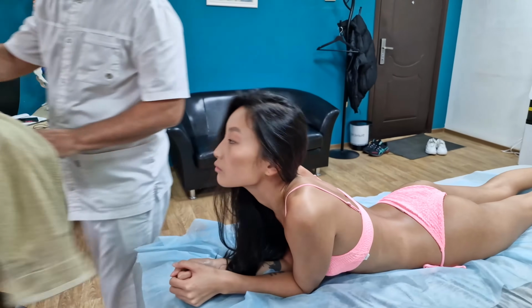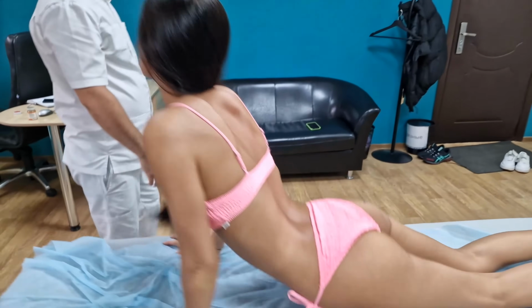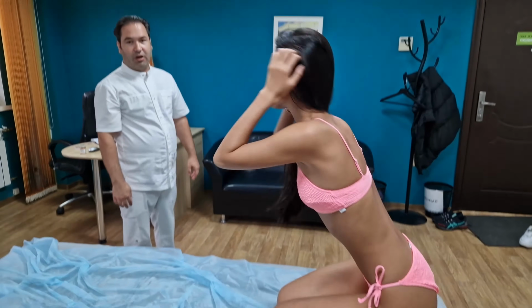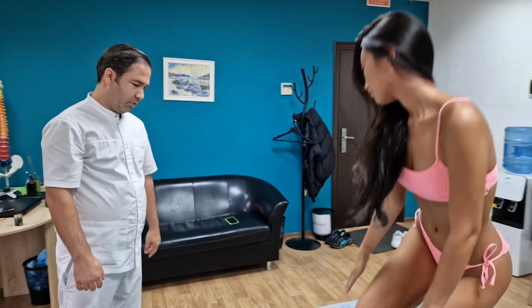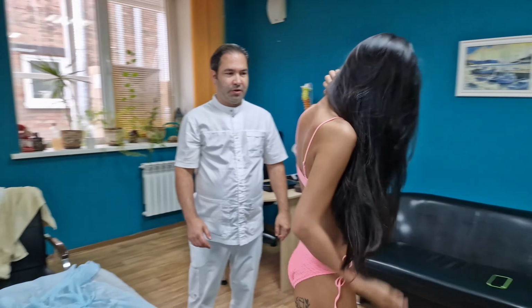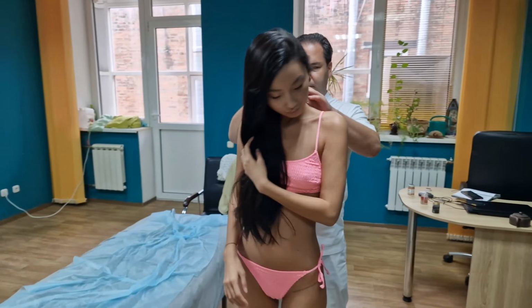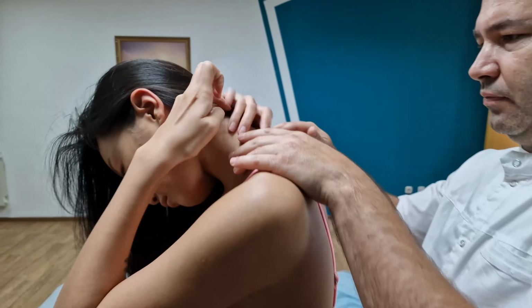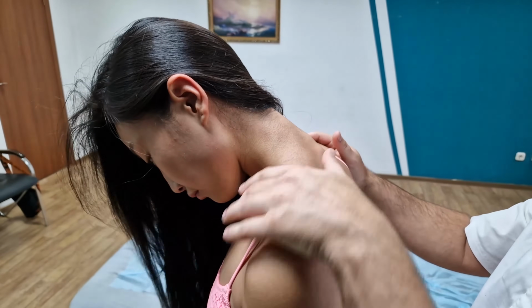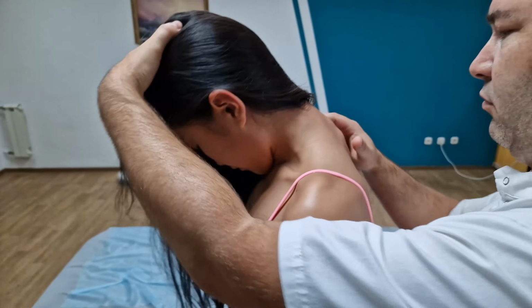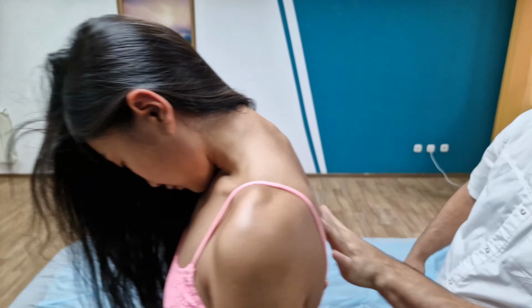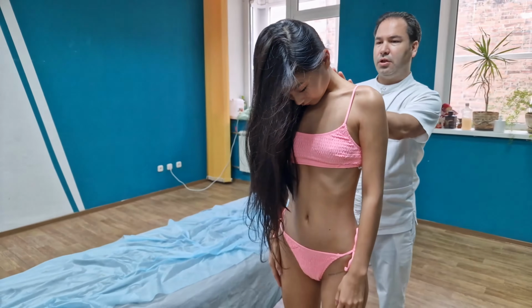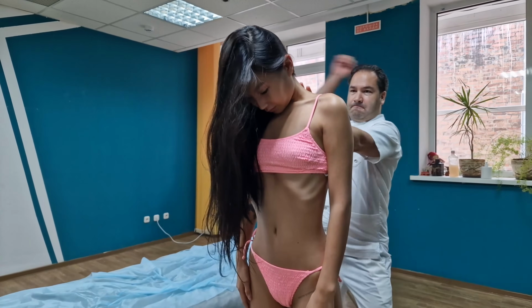All right, so stand up. Our main task now is to precisely correct the first thoracic vertebrae. Go ahead and stand over here on this mat with your back towards me. Press your chin to your chest like this. Excellent. Now take a deep breath and hold your breath.